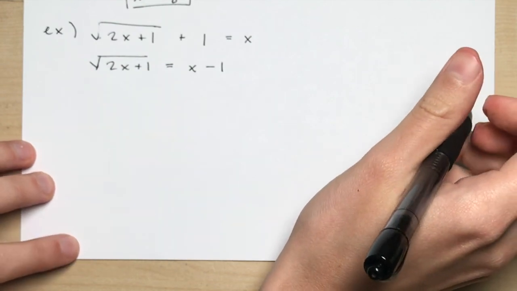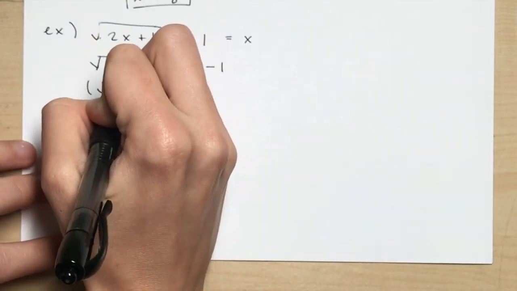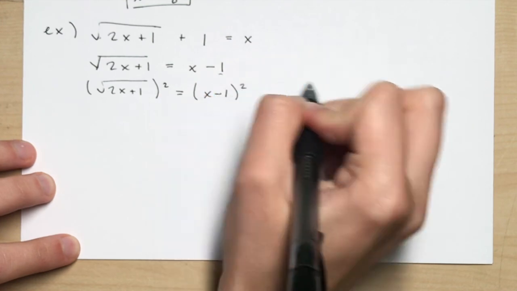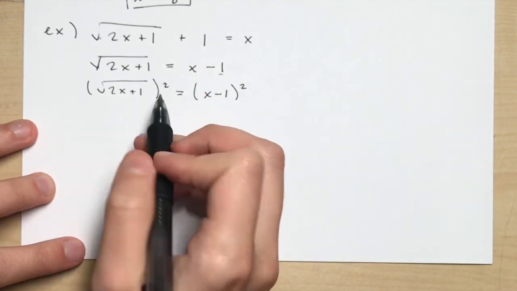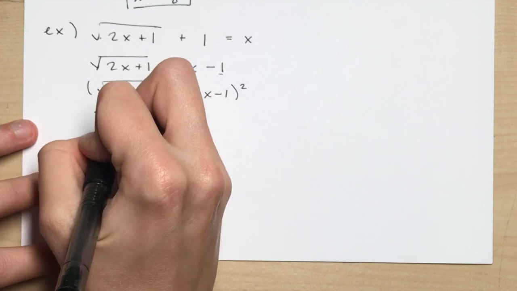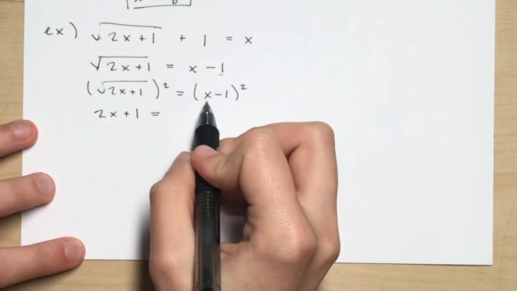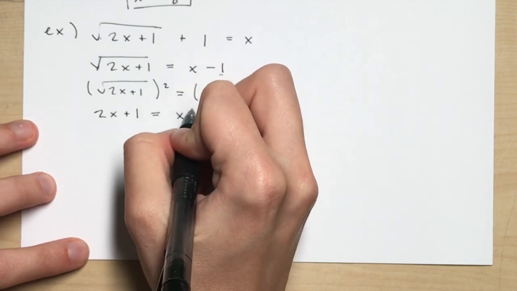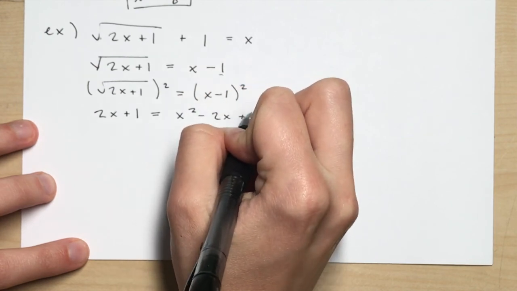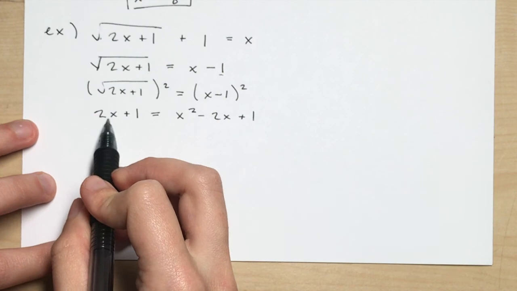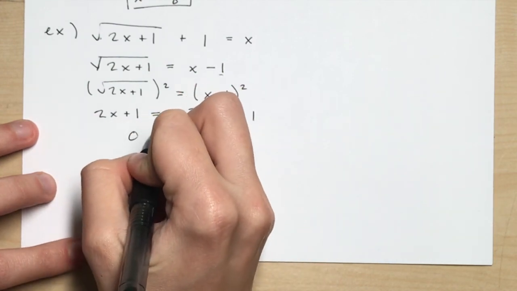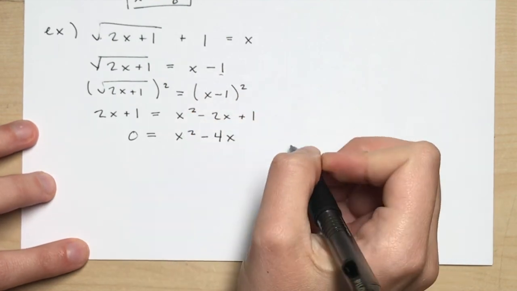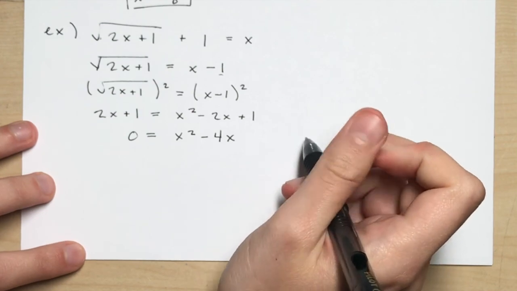We want to square both sides. If you just want to write this above on the line above, that's fine, but I just want to make sure that everyone's really seeing what's going on. We square this, we're left with what's underneath. We square this right side, which involves some foiling, so we end up with x squared minus 2x plus 1. We bring over the 2x plus 1. We have 0 over here equals x squared minus 4x. The 1's end up as 0.